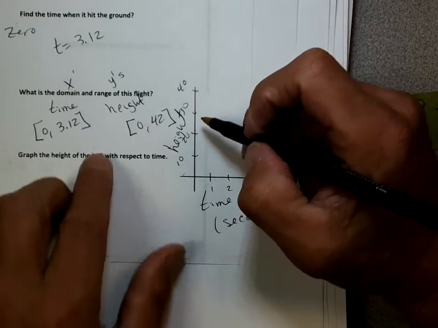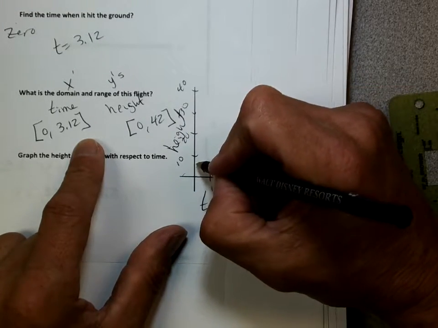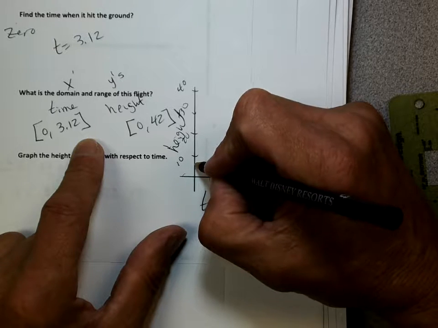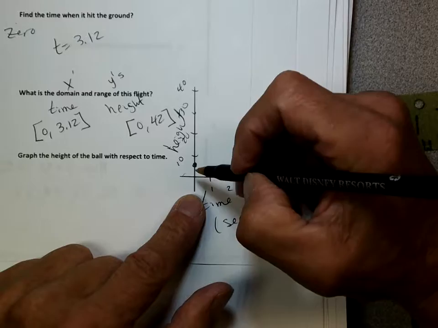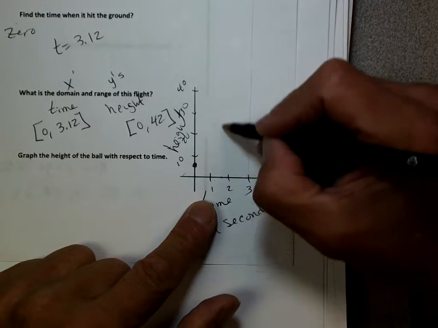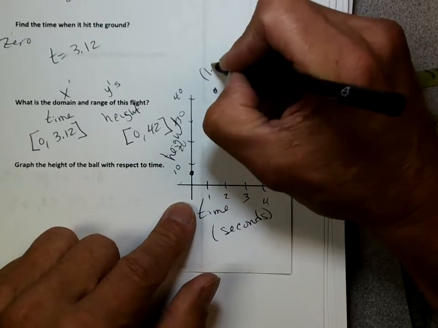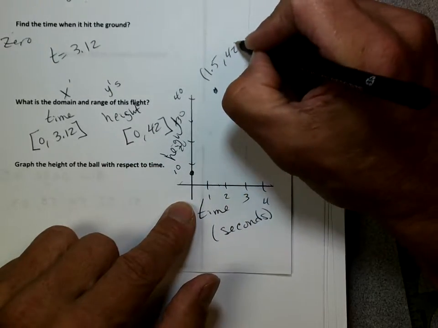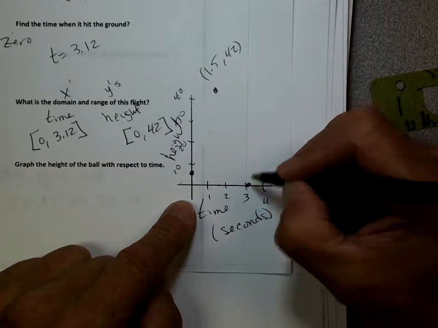So it starts at a height of 6. When time is 0, we're at 6, probably a 6-foot man. So we'll put a dot at 6. Then it's going to go all the way up to 42, at 1.5 seconds. So I'll put a dot up here at 42. That's the point (1.5, 42). And then it hits the ground again at about 3.1, so I'll put a dot here at about 3.1.